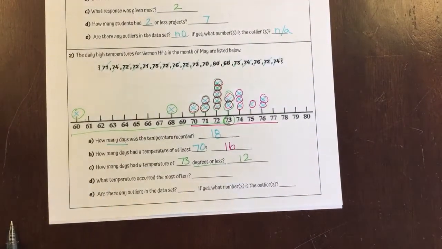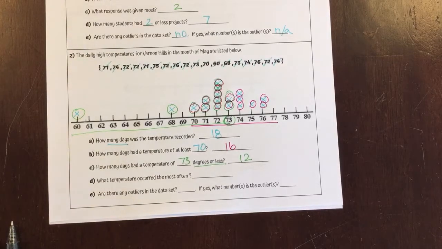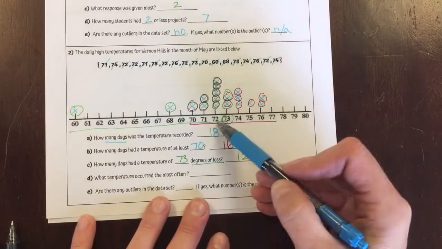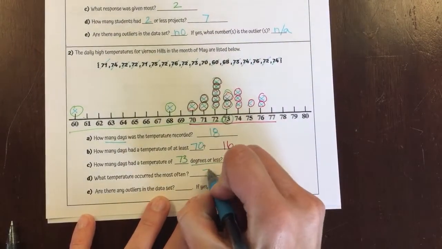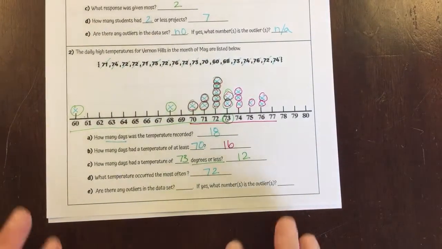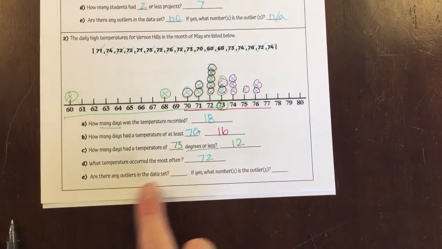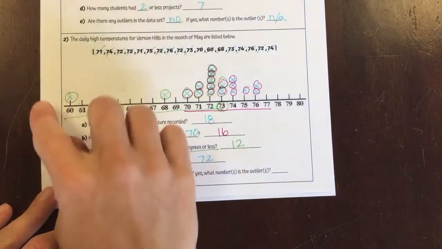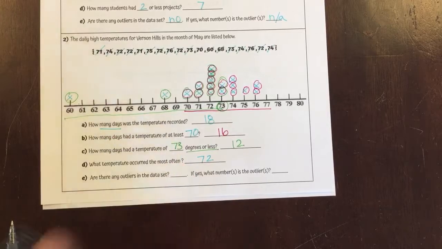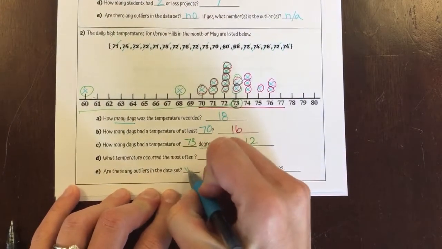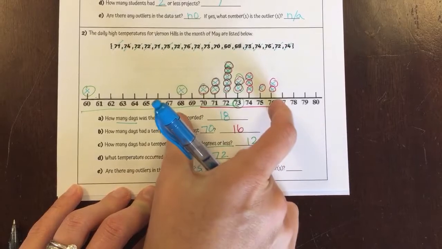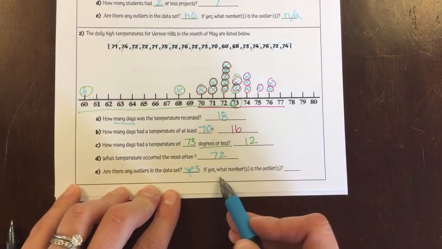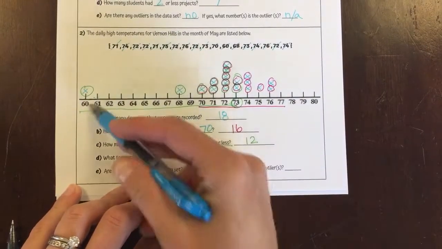What temperature occurred the most often? That is the number that has the most data points, or X's, that you've put. And we can clearly see that 72 has the most data points provided for it. And then it asks, are there any outliers in the data set? You can see that here's your cluster, and then far away from the cluster, there is an outlier way over here. So we're going to say, yes, we do have an outlier. We have a value point that is not within the range of the cluster, and it's way over there. And then it says, if yes, what number is the outlier? 60.